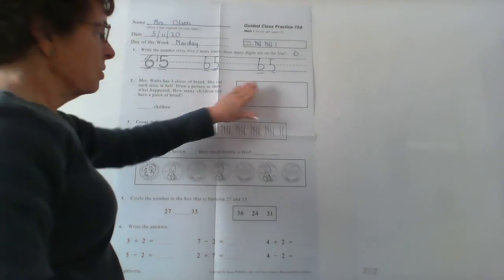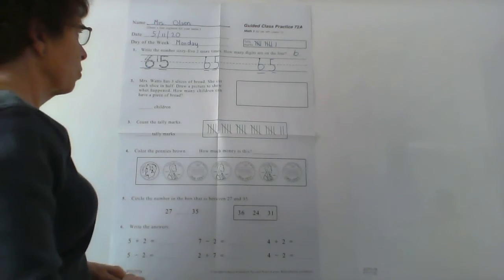Okay, now here's a different kind of a problem for us. This says Mrs. Watson has 3 slices of bread. She cut each slice in half. Draw a picture to show what happened.